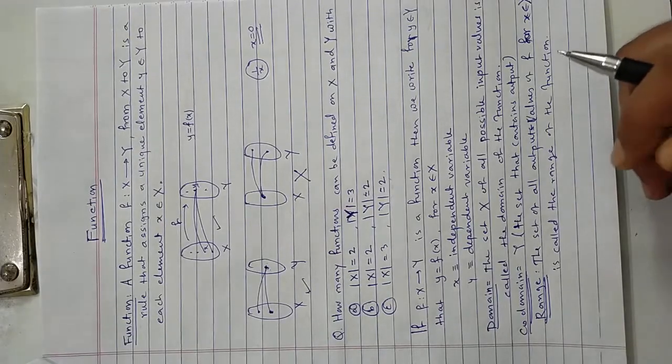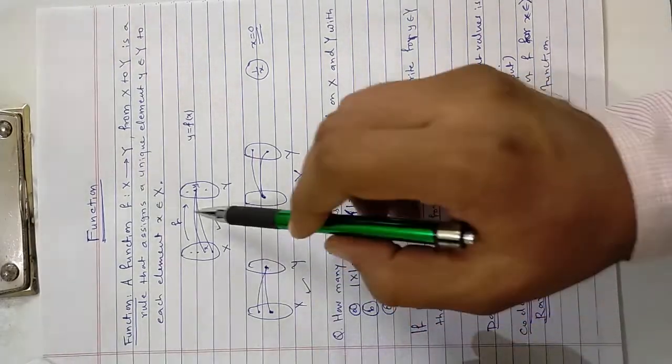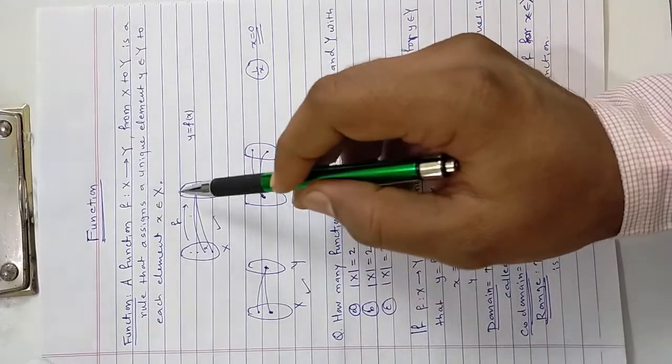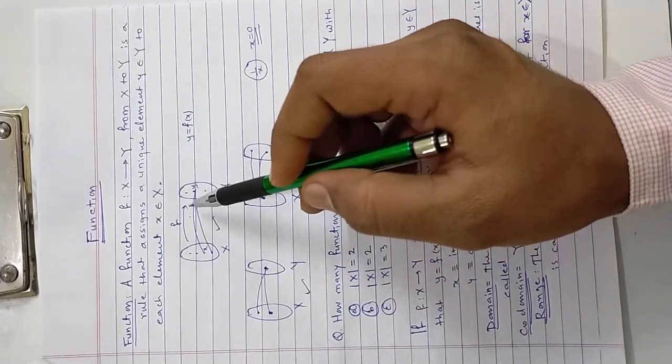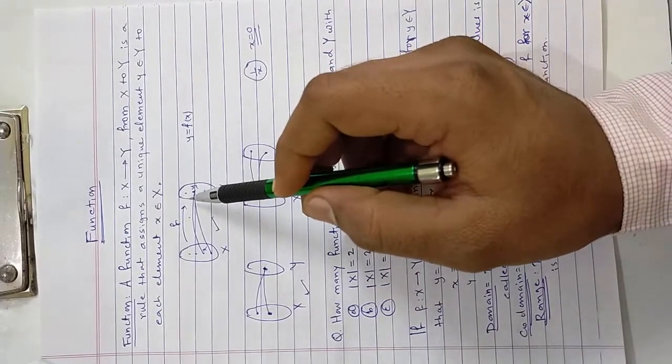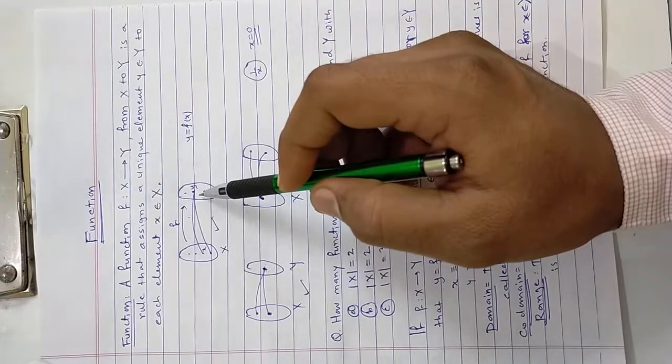So if f is a function, then this set is the domain, this set is the codomain, and the subset of the codomain, which is the collection of all the outputs of function f, is the range of the function, right?